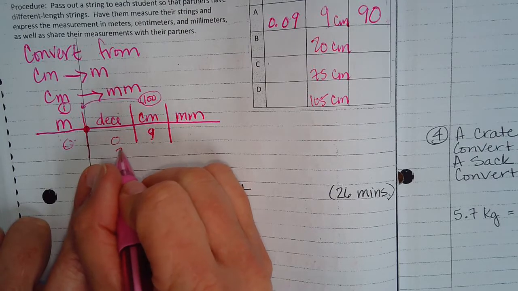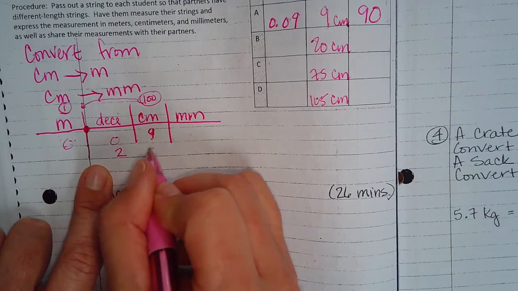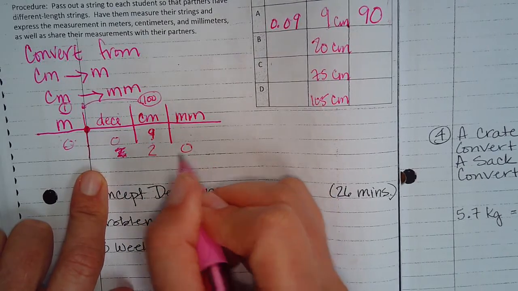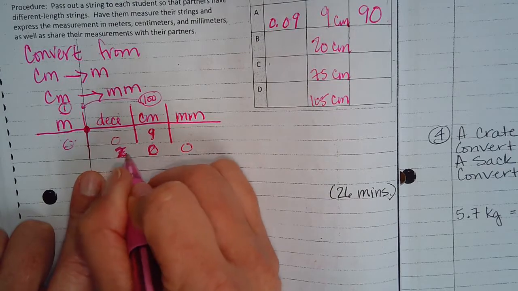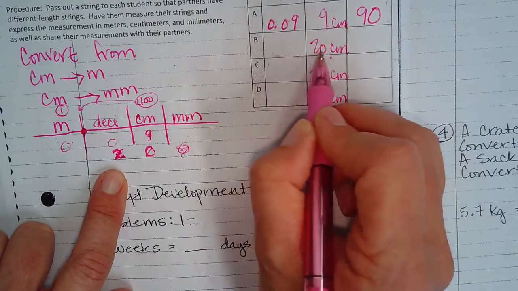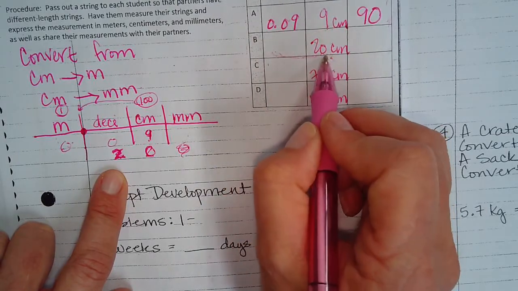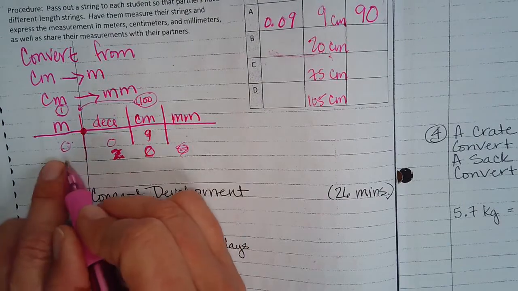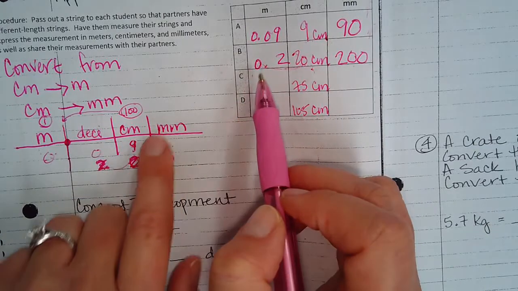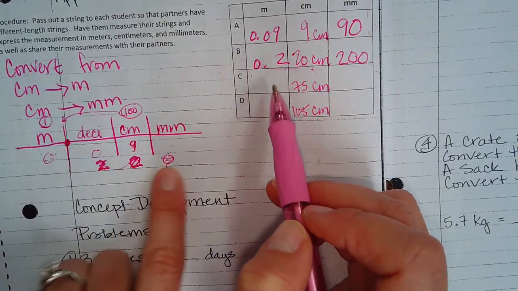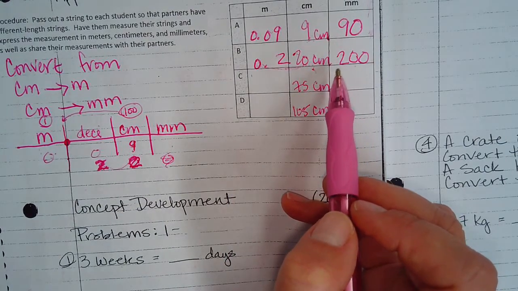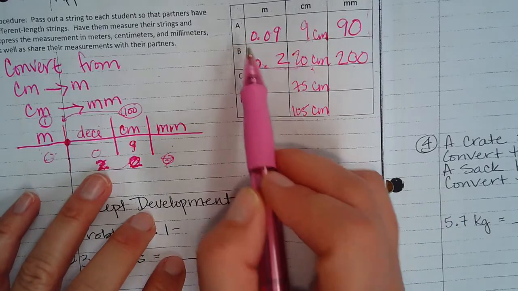Now, if we have 20 centimeters, now I have to convert just like I did here. So I'm going from centimeters all the way over to meters. What do you think? Okay, so notice the pattern. The number gets smaller as it moves to the meters, and it's actually getting bigger as it's going to the millimeters. All right. It's going to take a whole lot of millimeters to equal that meter.